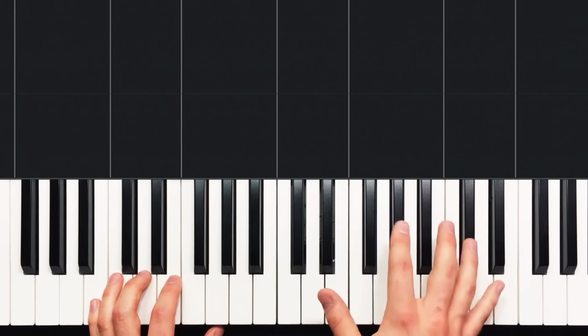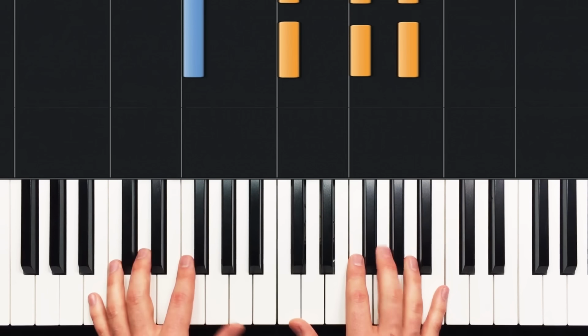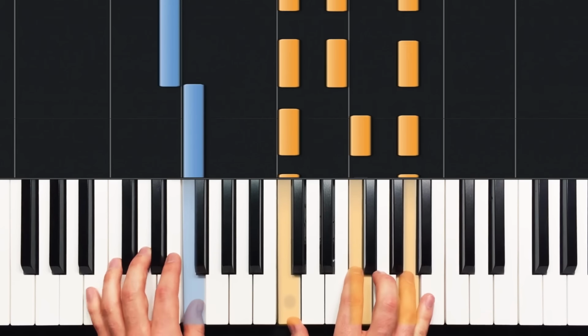If you're struggling with this, if this seems like it's a little out of your league, just learn the chords and then sing along.